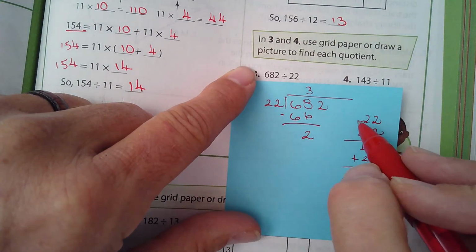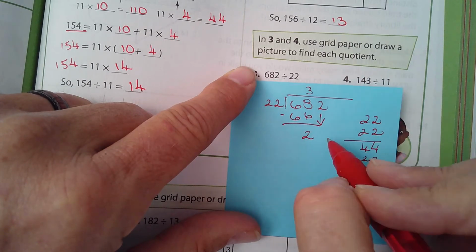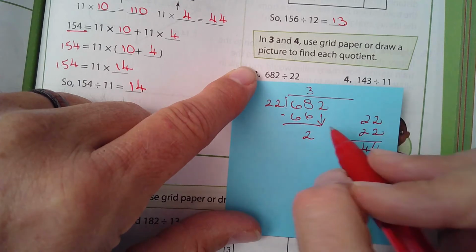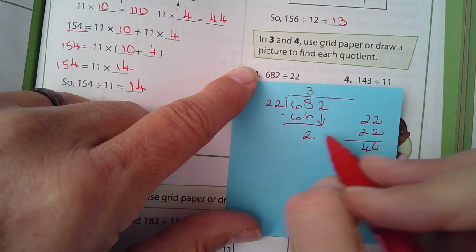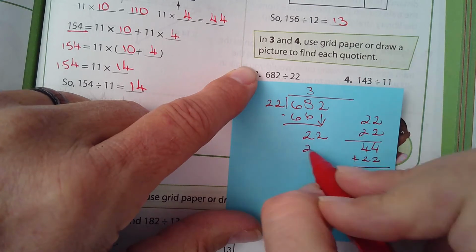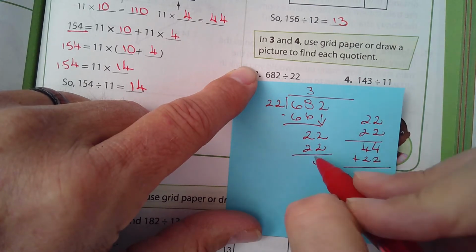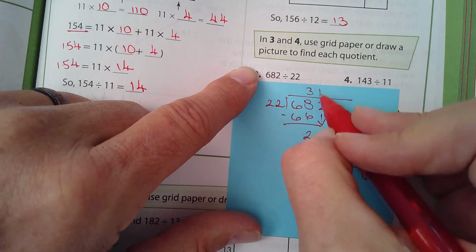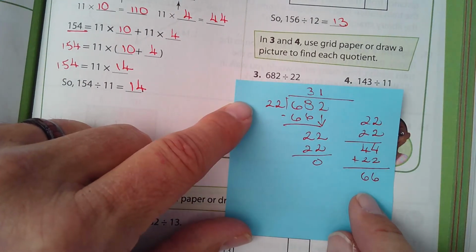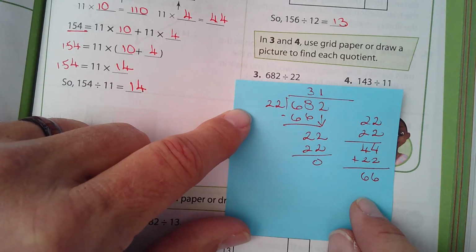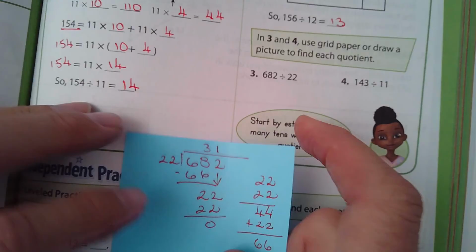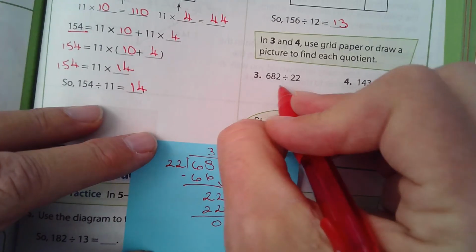Now what do I do? I bring down the 2. Oh, Mr. Hubert put up 10 points. And Ms. Thornburg, I think you need to put up 10 points also. So bring down a 2, and 22 obviously goes into 22 1 time. Nothing left over. And so the answer is 31. Make sure you've written that down so I can see your work. That is modeling, I guess, my work. I'll just put 31 right here.